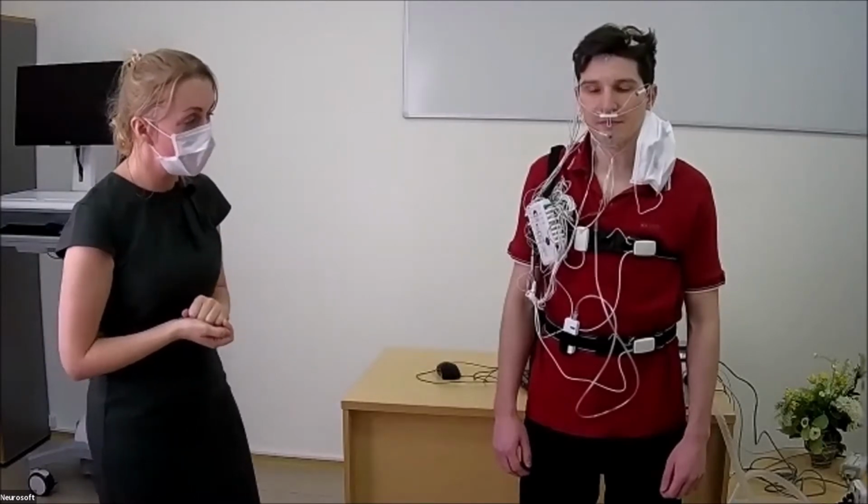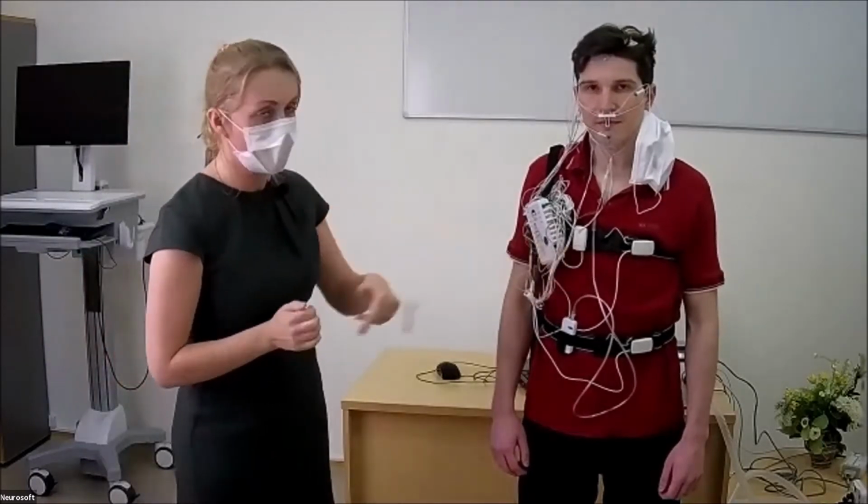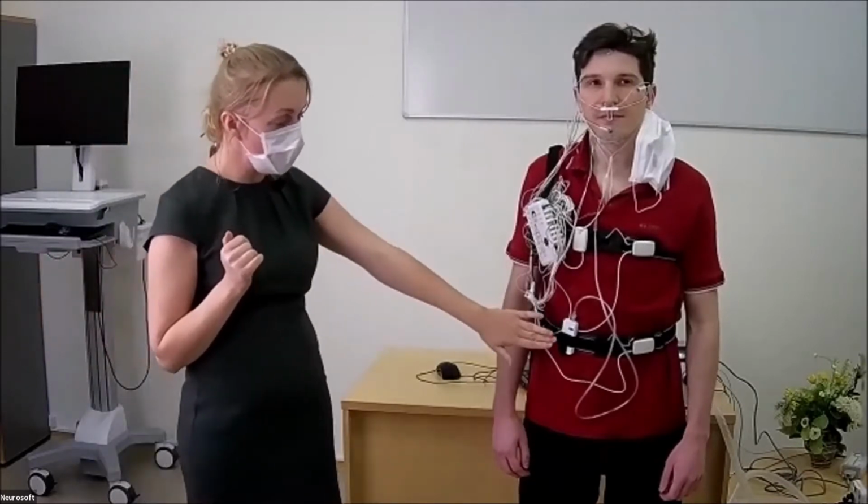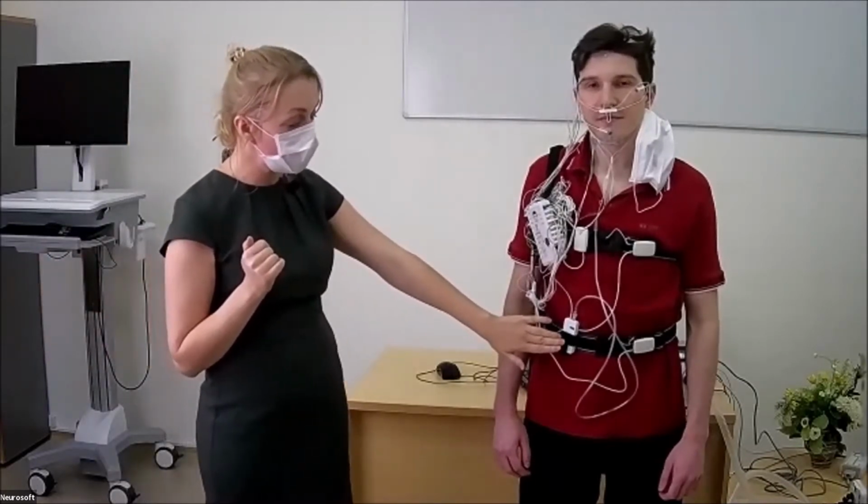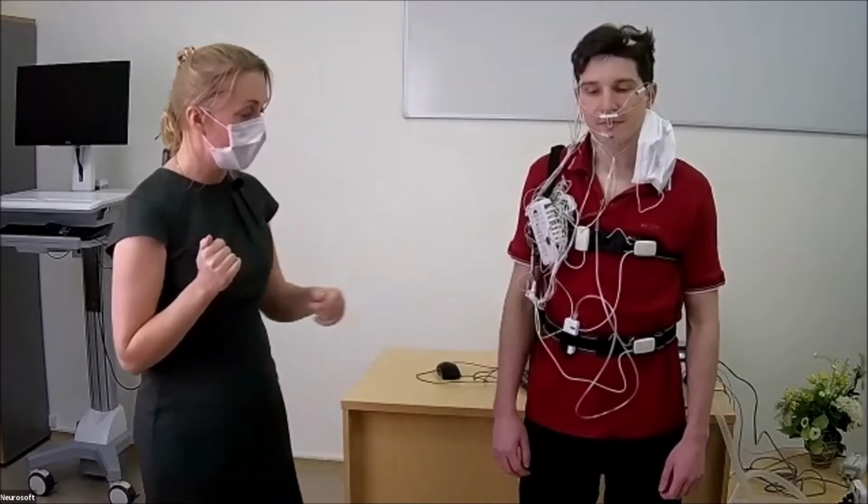We will show you later. Very important to have body position sensors. We fix this sensor on one of the belts, and we put the pressure transducer sensor on the respiratory belt too.